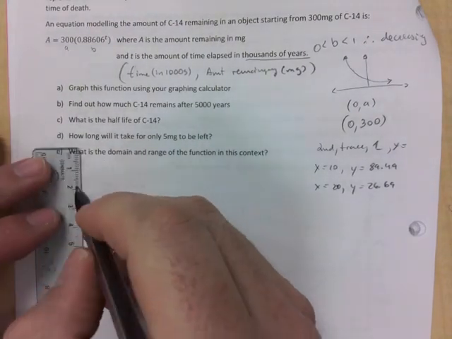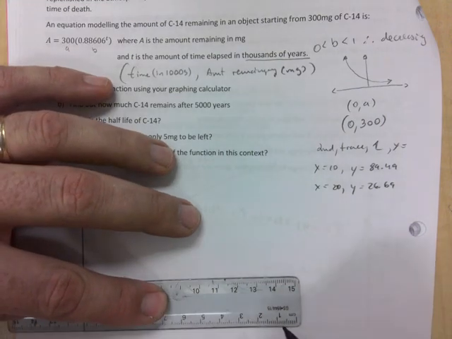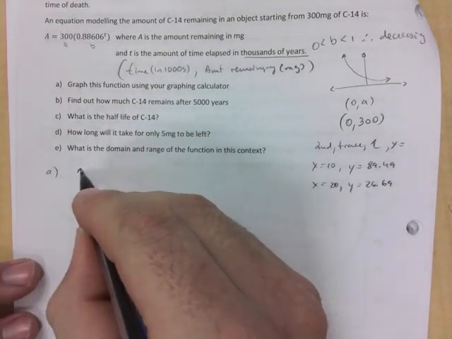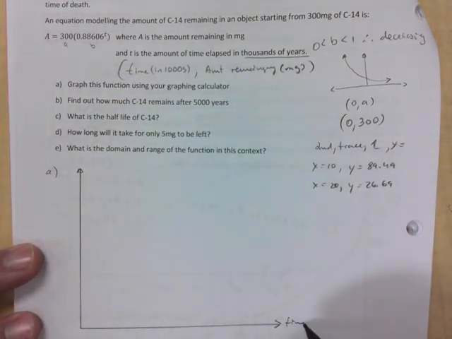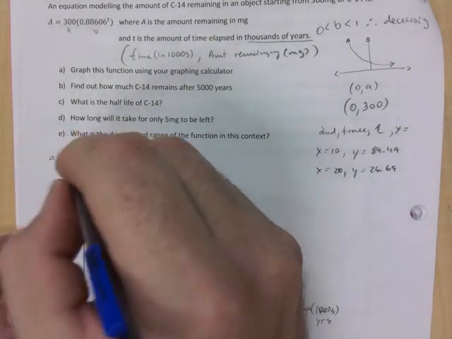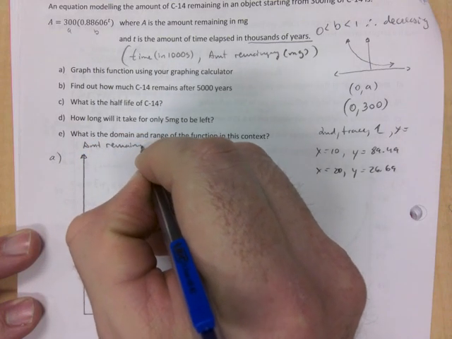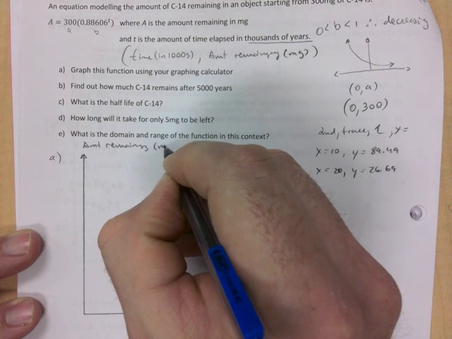So we go ahead and graph it. So this is time in thousands of years. Got to watch out there. Of years, thousands of years. And this is amount remaining in milligrams, right?